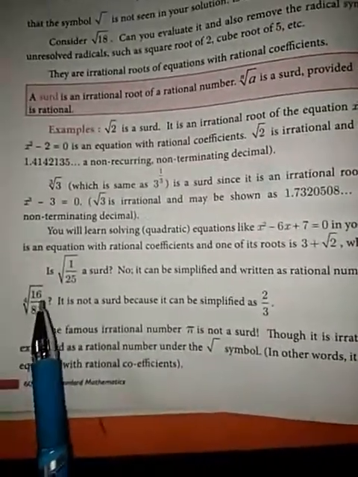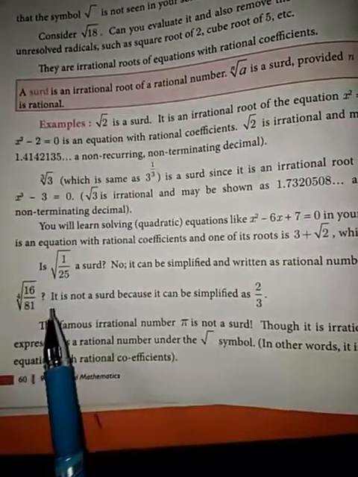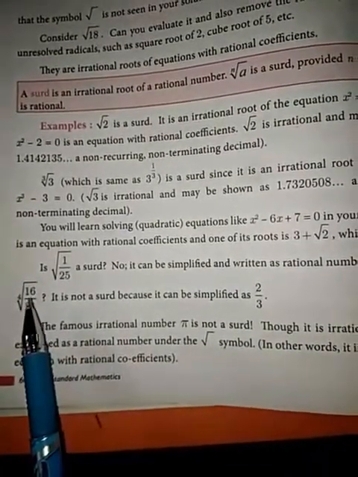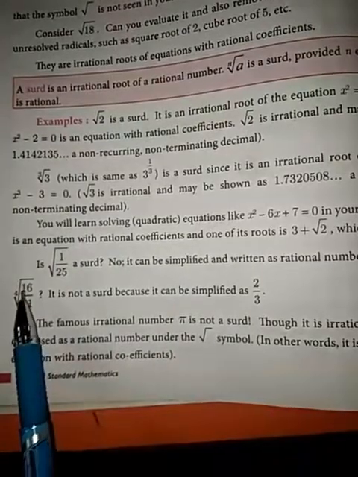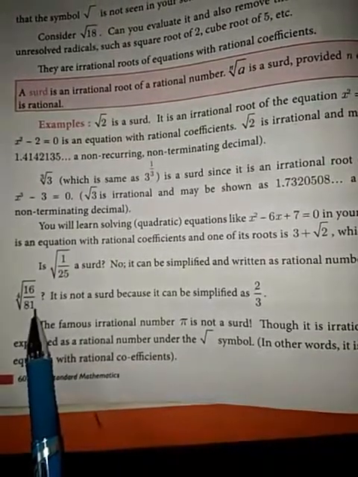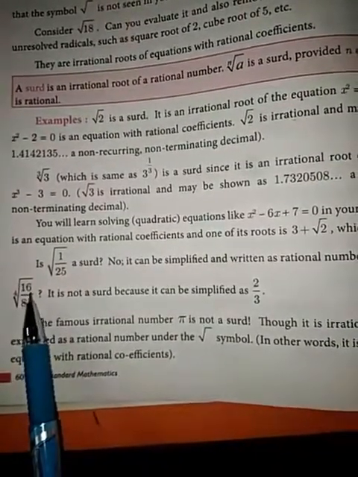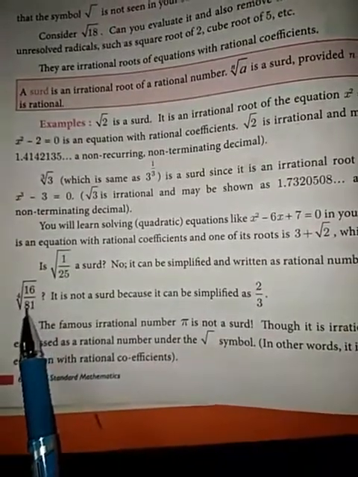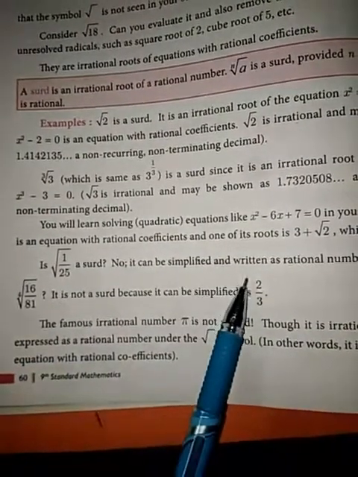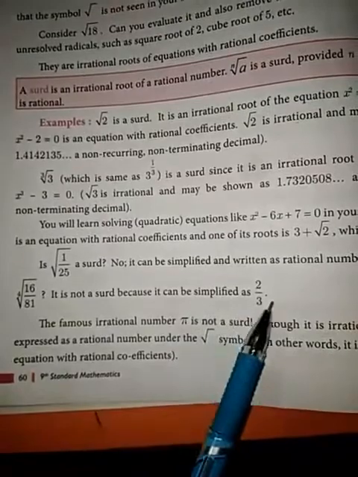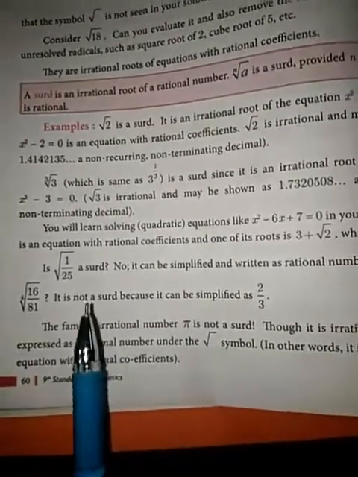Next, see the fourth root of 16 by 81. I take separately the fourth root of 16 by the fourth root of 81. The fourth root of 16 we get 2, and the fourth root of 81 we get 3. Therefore we get 2 by 3, which is a rational number. So this is not a surd.